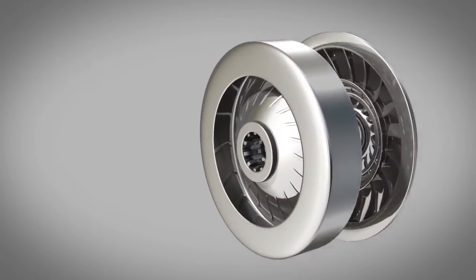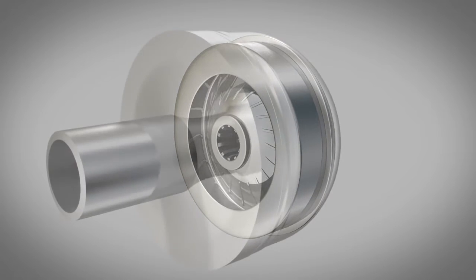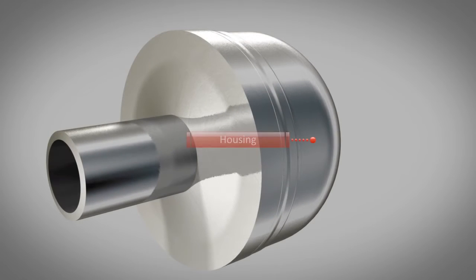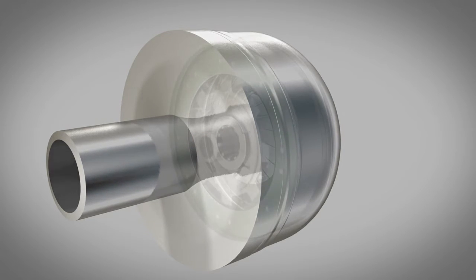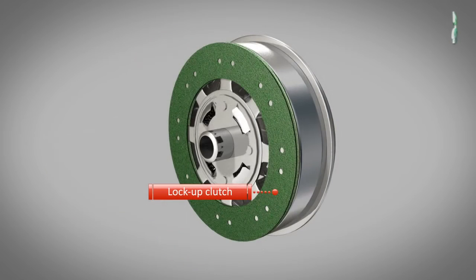The impeller is mounted to the housing, and the housing is connected to the engine. Consequently, the impeller receives the mechanical energy produced by the engine. In general, torque converters use a lockup clutch, which will be explained later on, and a turbine output shaft that connects the turbine to the transmission and the wheels of the vehicle.